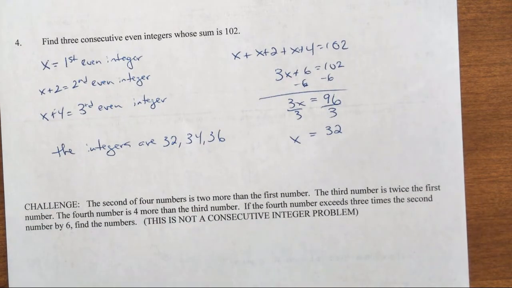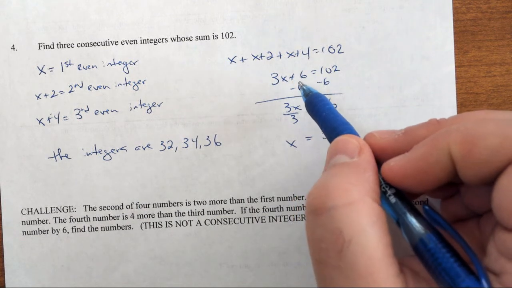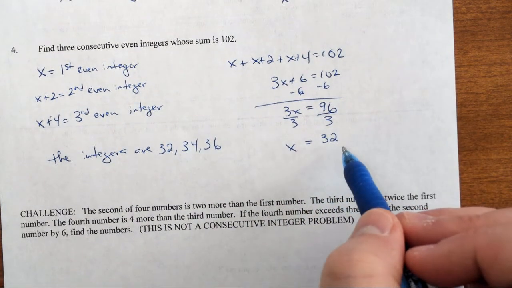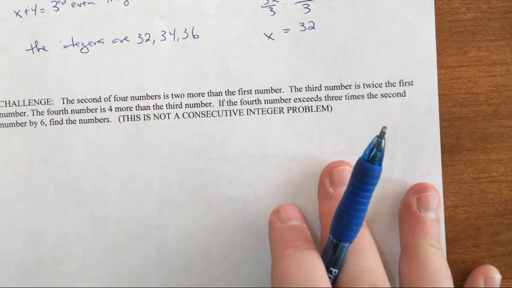All right, so we got our key. We got the equation. Combine like terms. Move the 6 over. Divide by 3, we get 32. And then we state our answer: 32, 34, 36.